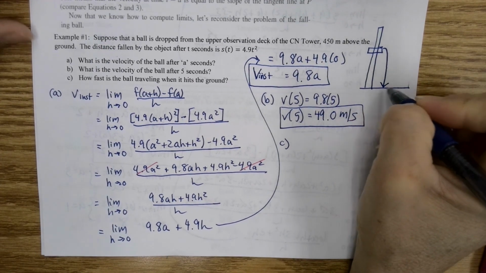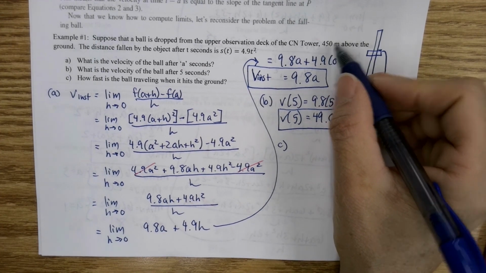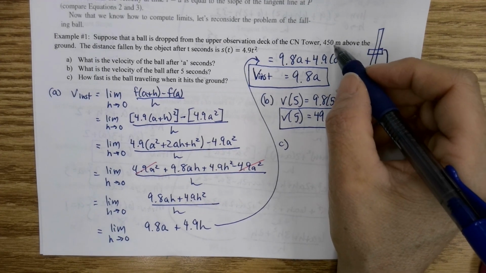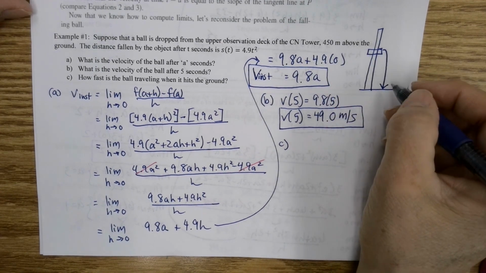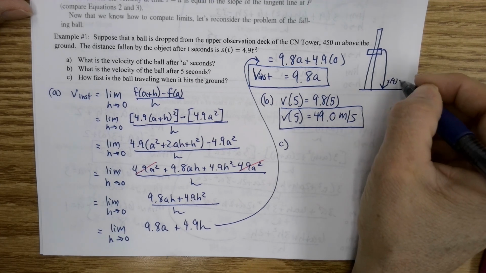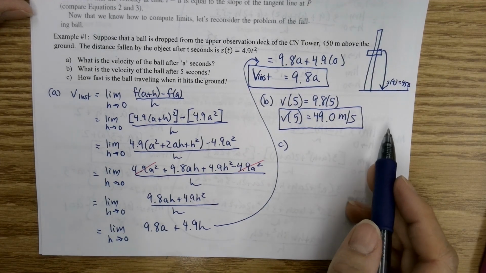What do I know about it when it hits the ground? Well, I don't know the speed yet, but they've told me that the tower is 450 meters above the ground.